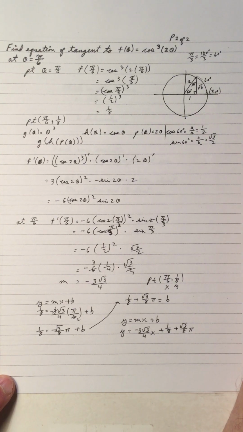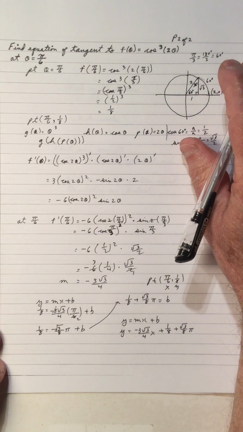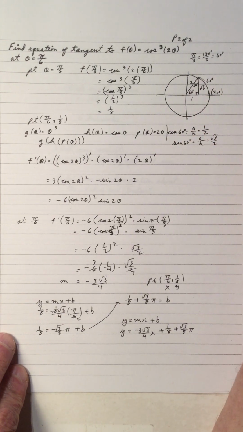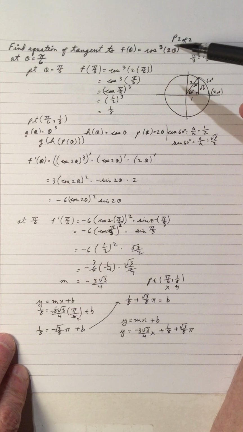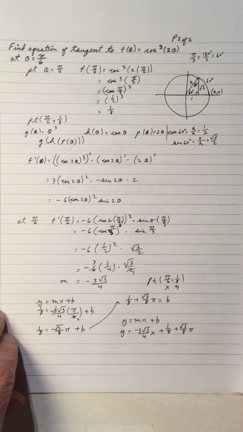Again, a little tiny bit different. I wanted to do one, but I always like to do some trig. And again, this is a triple derivative. We got a power, we got a cos, and we got an inside of 2 theta.